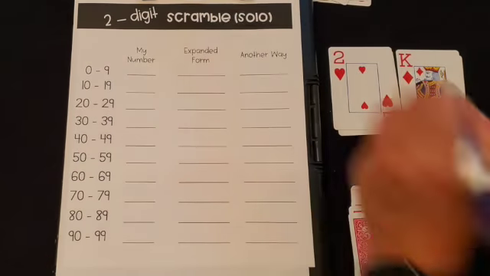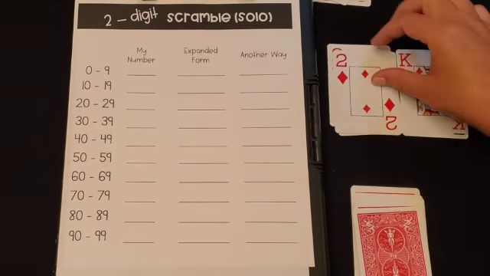Now this is just a variation of two-digit scramble that students can play by themselves. Still doing the same thing, you're making a number. But instead of making it a competition, it's just some practice. Write it in expanded form and then express it another way. And you can scramble them if you need to. I don't know why I did that. I think I was still in the zone of trying to get closest benchmark.